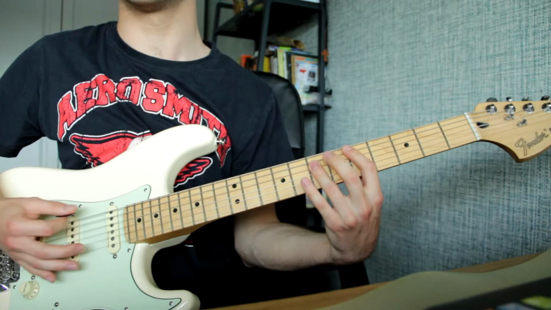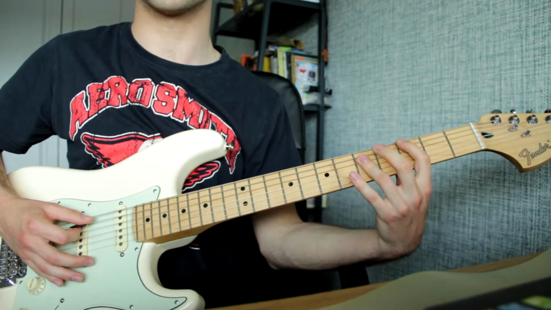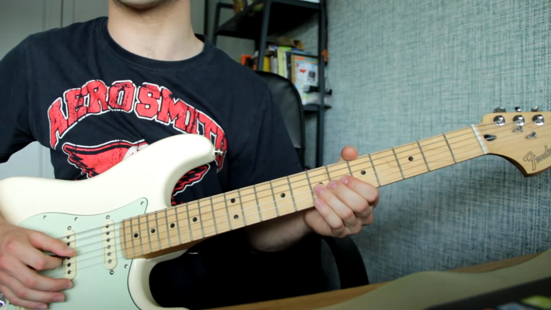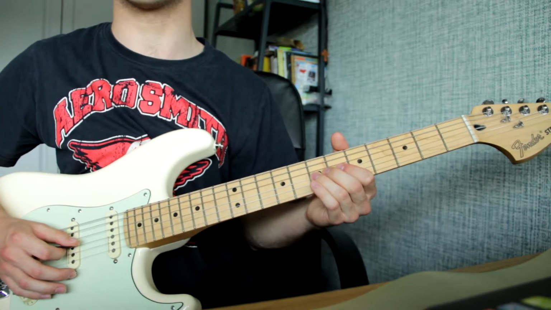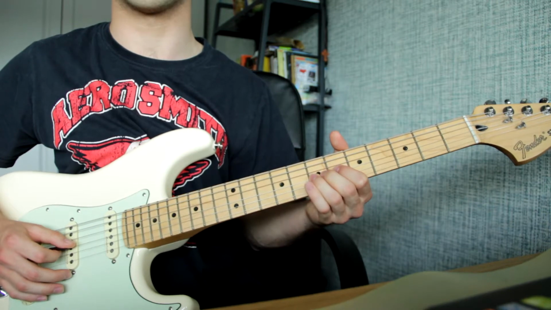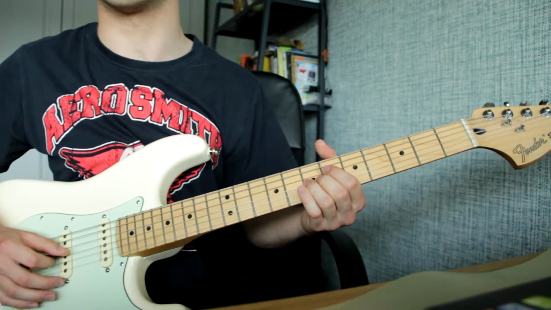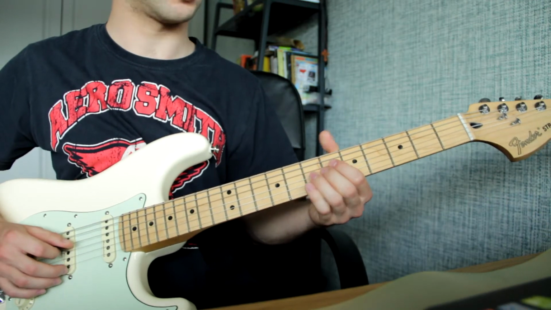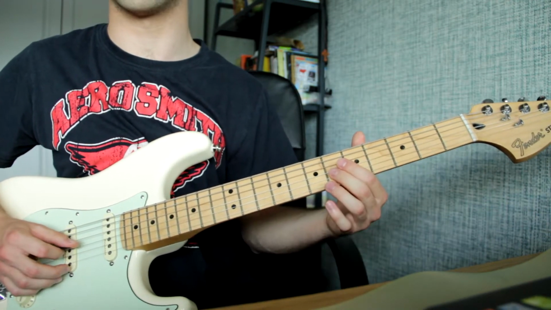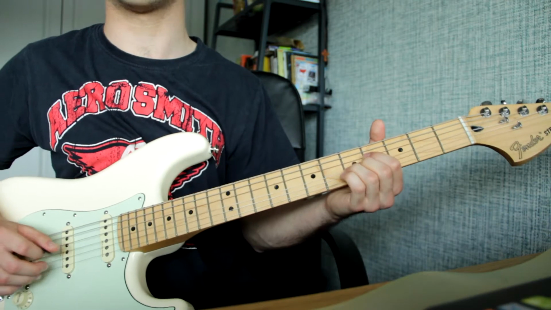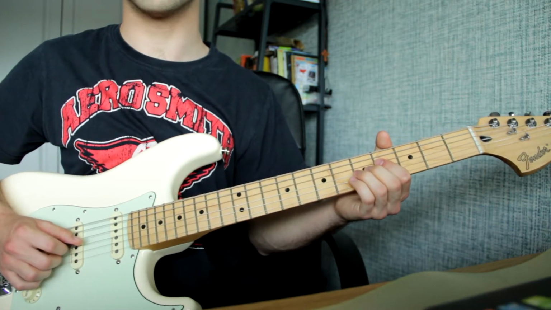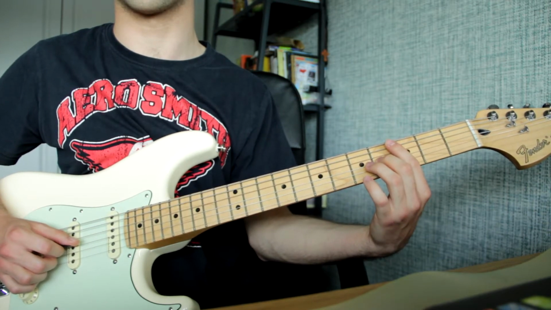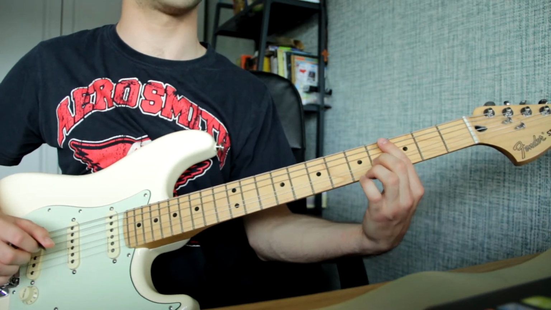Okay, so for the first example, let's take the following chord progression. We have D to A to G to C to G. In this chord progression there is one note which is moving by one semitone lower each time. It begins from D, the root of D major, to C sharp, the major third of A major, to C natural, the root of C major, and then to B, which is the major third of G major.